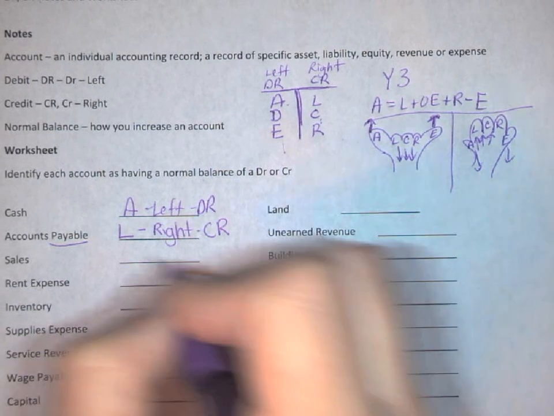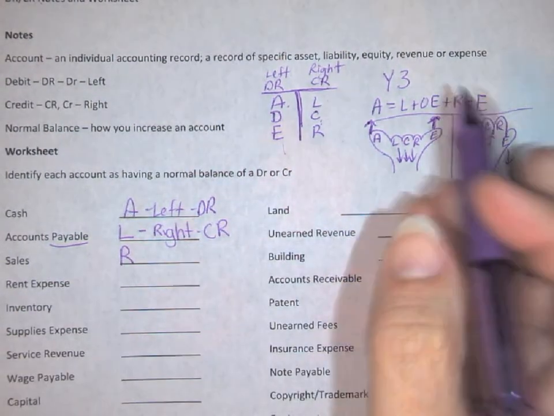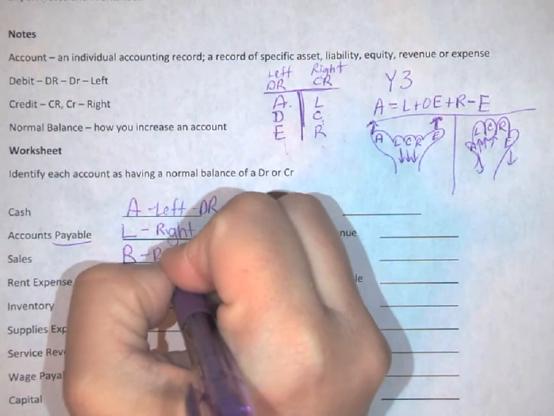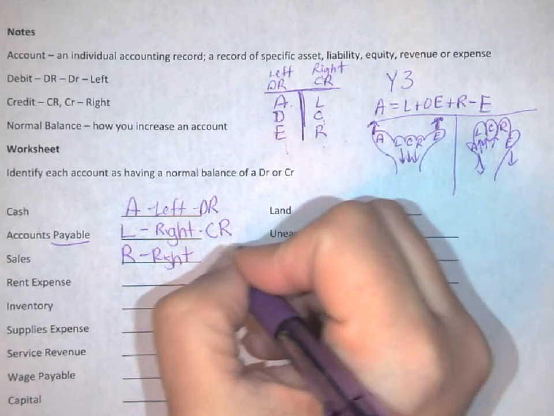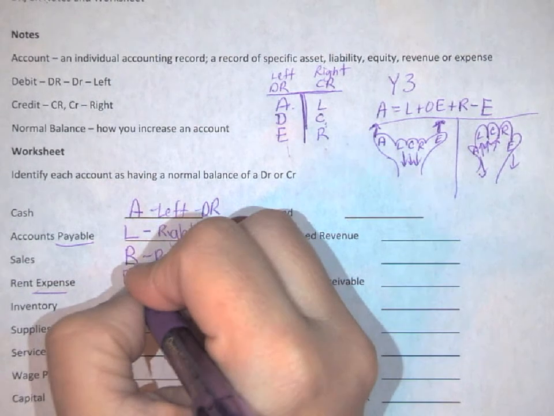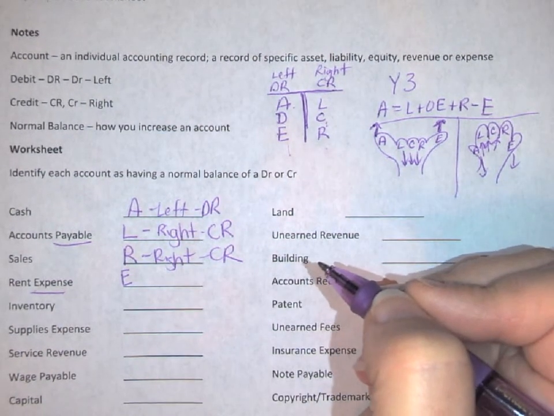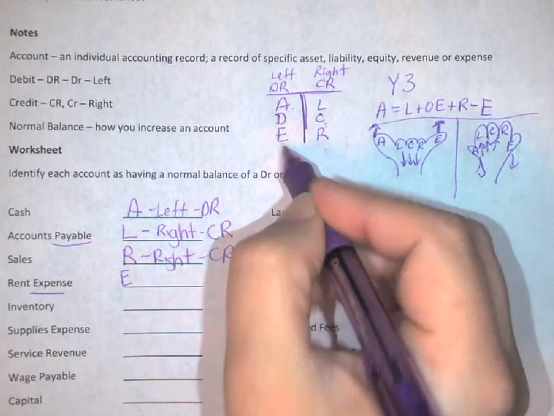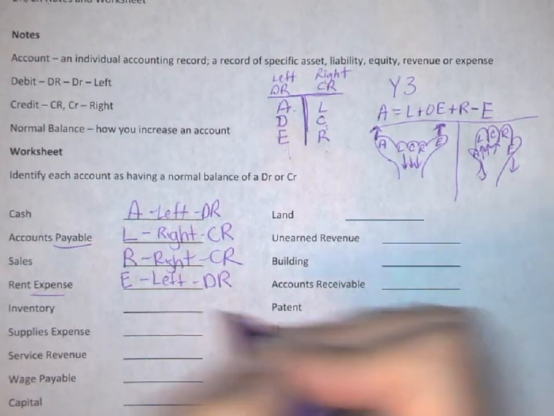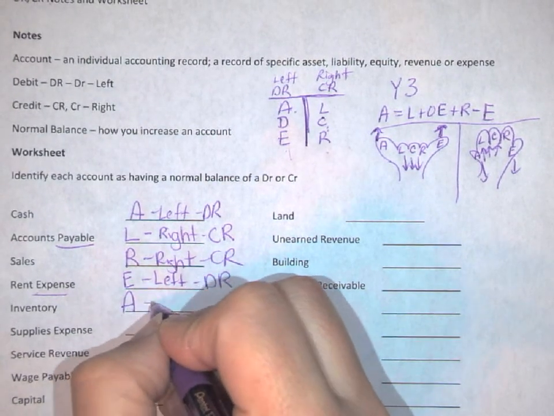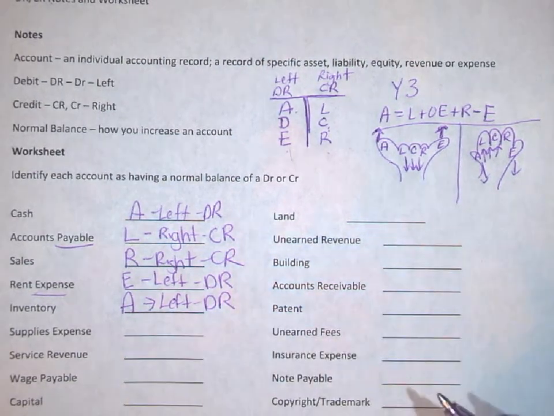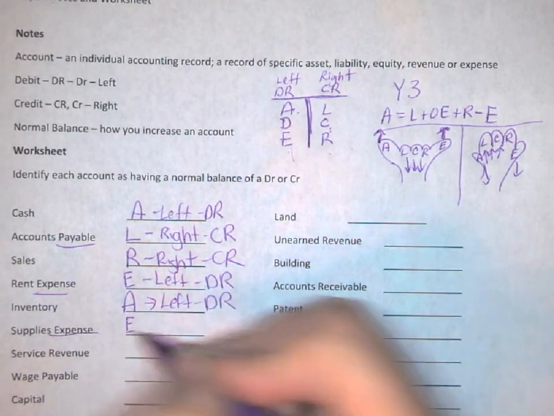Then we have sales. Sales is a revenue account, and revenues increase on the right, and in this case our R's stay together. Revenues increase on the right, which means that they are a credit. We have our rent expense, which is an expense account. Expenses increase on the left, which means it is a debit. Inventory is an asset. Assets increase on the left as a debit. We have supplies expense, so this is an expense.